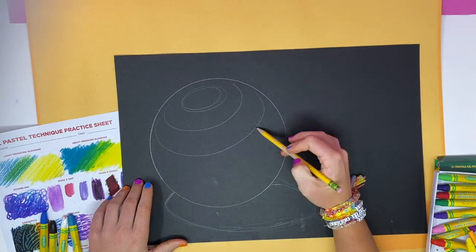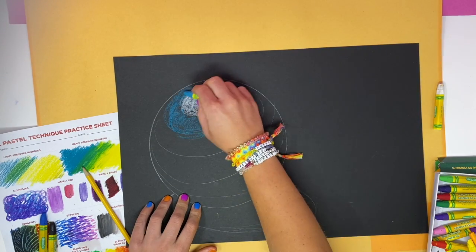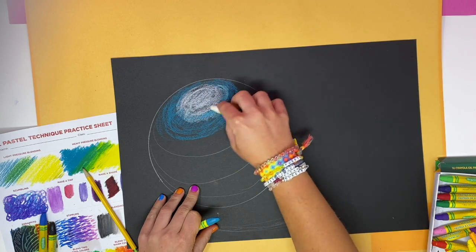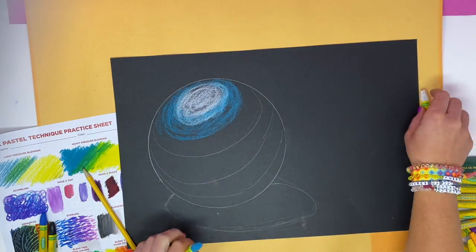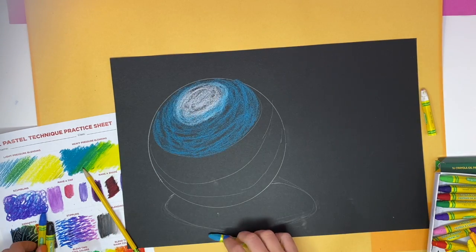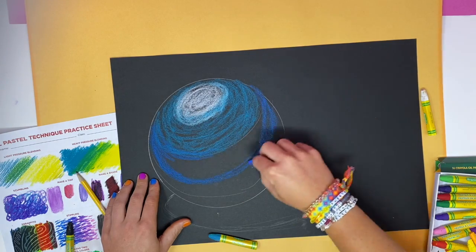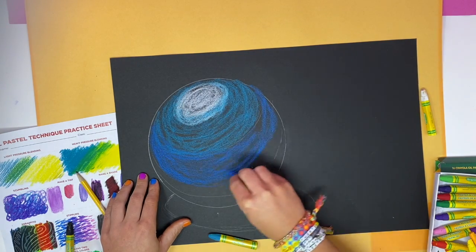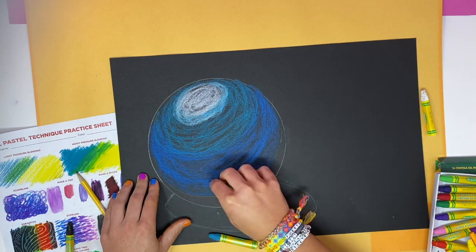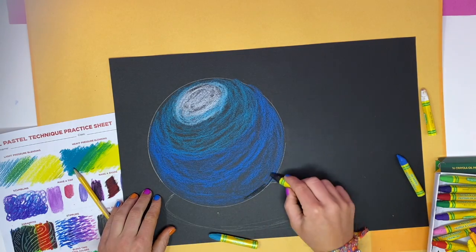Okay, I've already drawn my circle, and notice I start by using those pencil lines so I can get the curves of that sphere. I'd recommend doing that before you start using the oil pastels, because it's just gonna help you really get the curve of that shape. So now I am just marking in those colors using the light, medium, dark shades that I picked. You can see that you can really see that black paper through it right now.